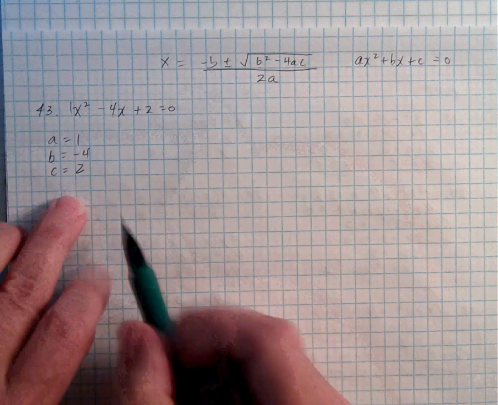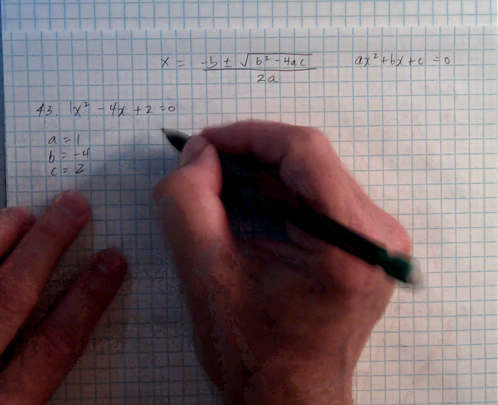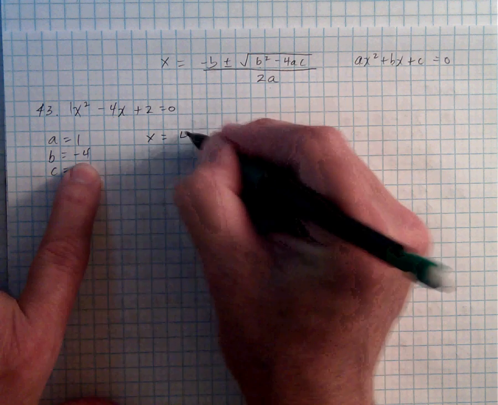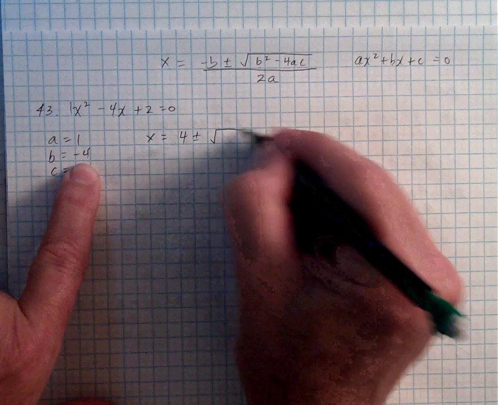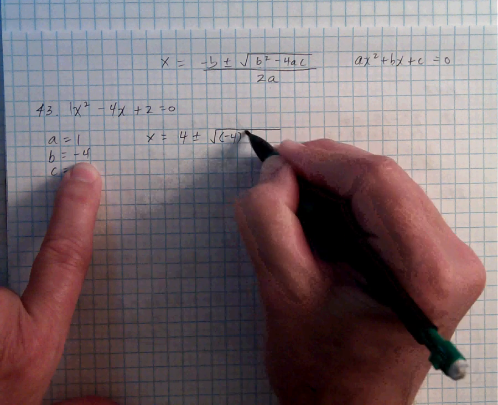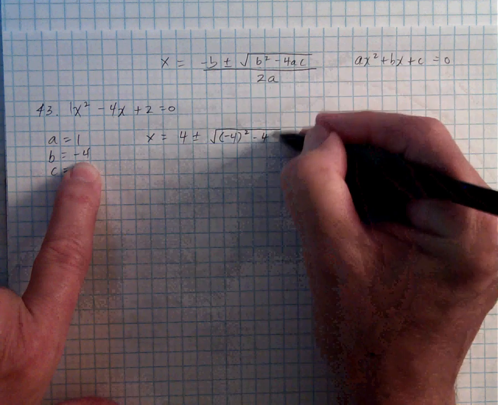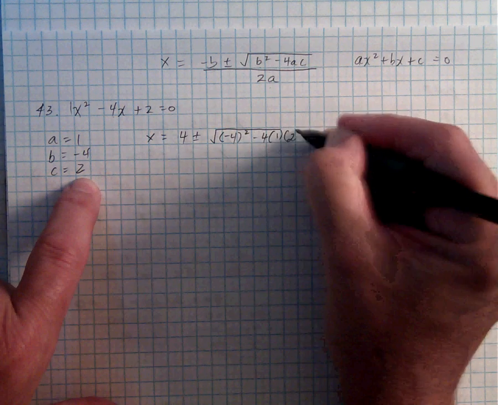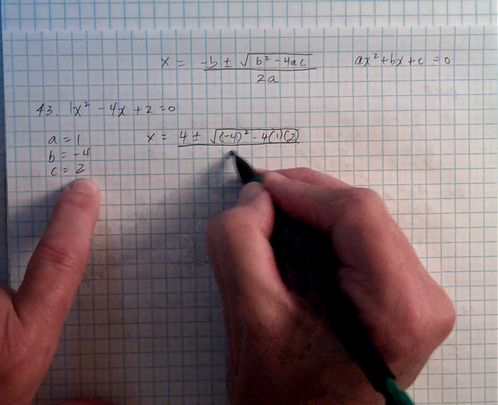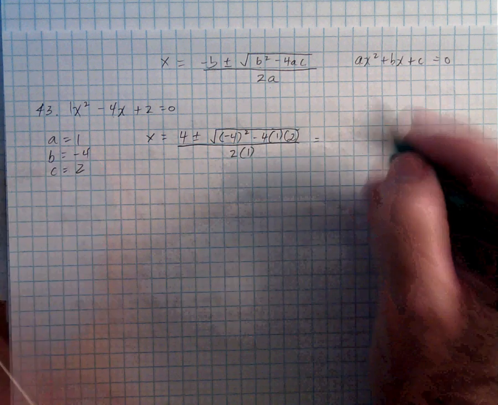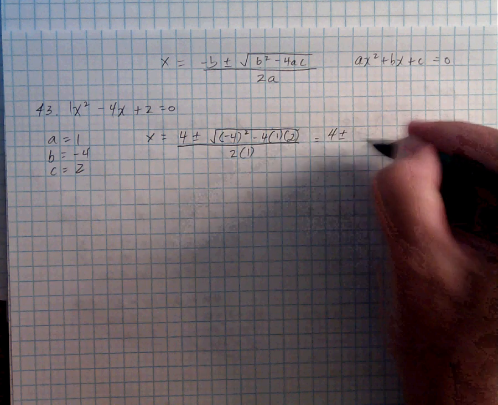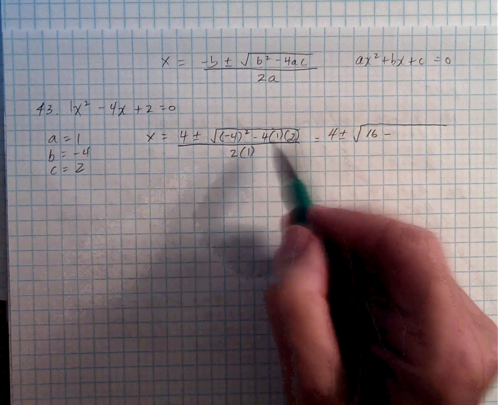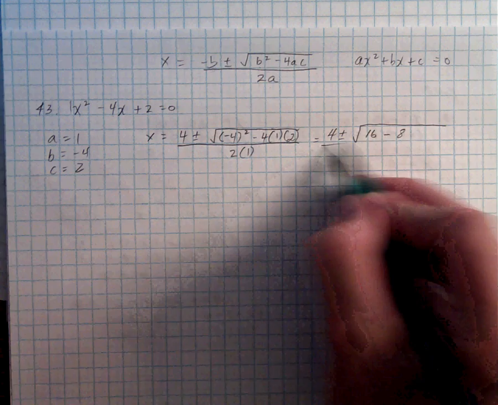Alright, so now all we do is we plug those into this formula. So x equals negative b, the opposite of b. b is negative 4, so the opposite of b is positive 4. Plus or minus the square root of b squared, so that's negative 4 squared minus 4 times a is 1, times c is 2, all divided by 2 times a, which is 1. Alright, 4 plus or minus the square root of 16 minus 4 times 1 times 2 is what, 8, over 2.